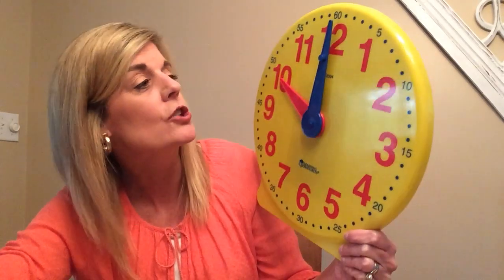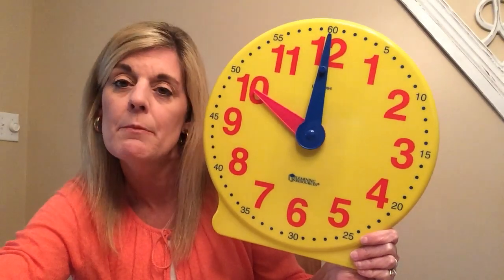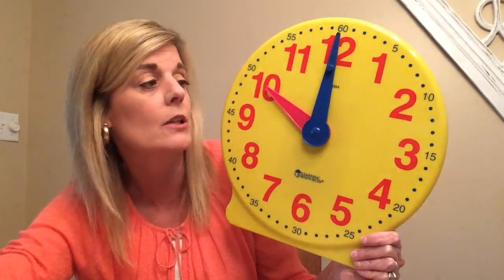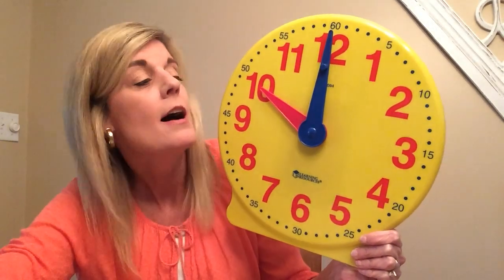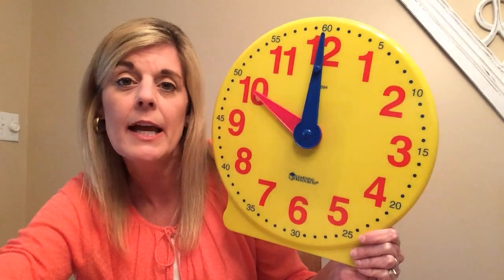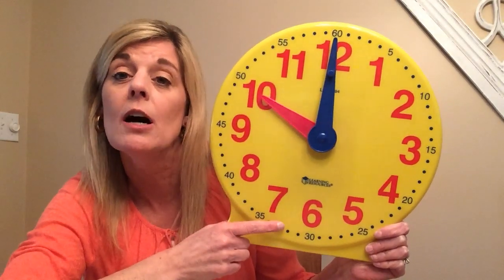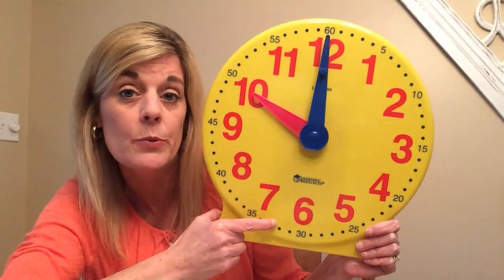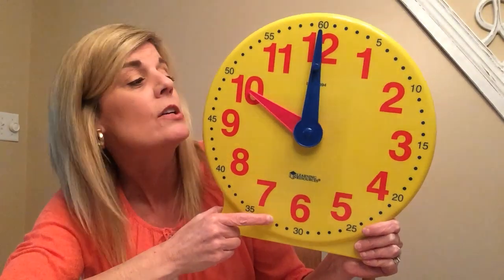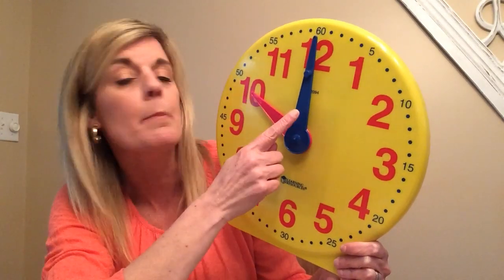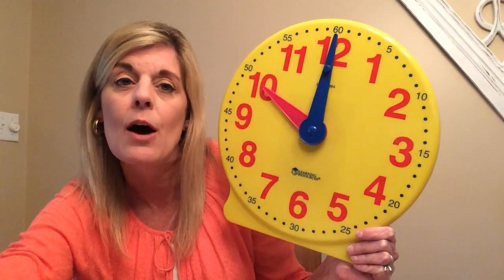So I'm going to show you this, tell you a little bit more about telling time. We looked at the vocabulary cards yesterday, so we know a little bit. But today, I'm going to talk to you about this clock. First of all, this is called an analog clock. That was one of our vocabulary words yesterday. So this is an analog clock where it has a minute hand and it has an hour hand.